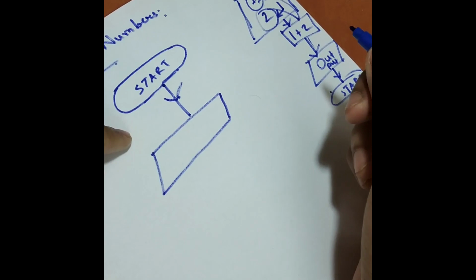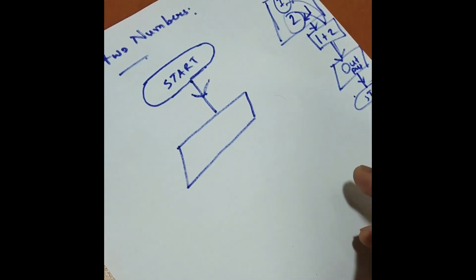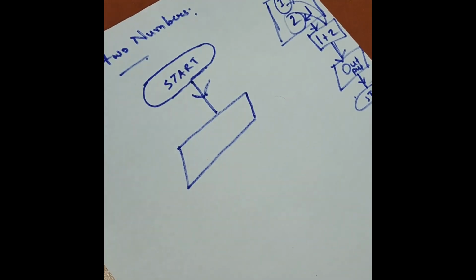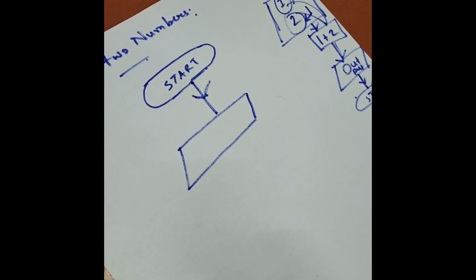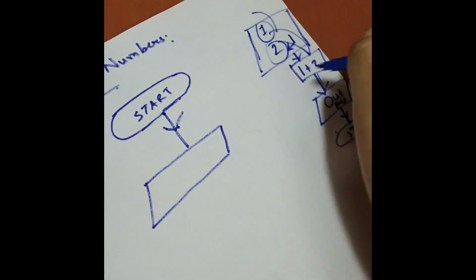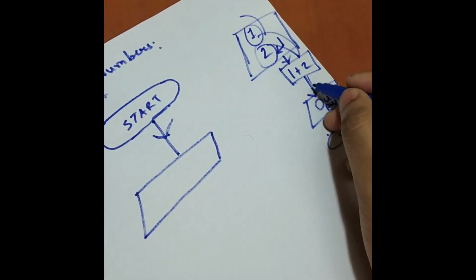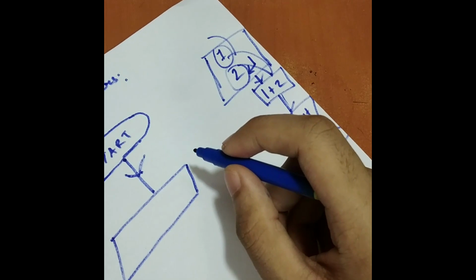So I have to give it some input. Now if I give it 1 and 2 as input, the computer will perform only the addition of 1 and 2.